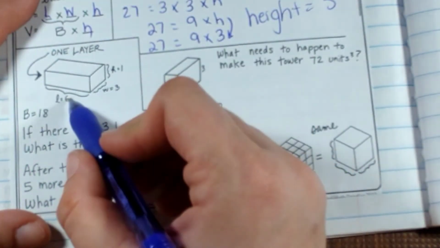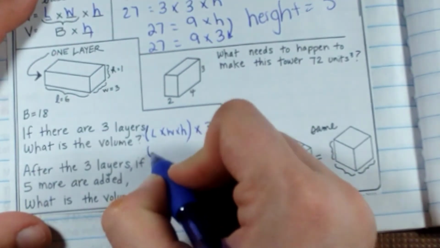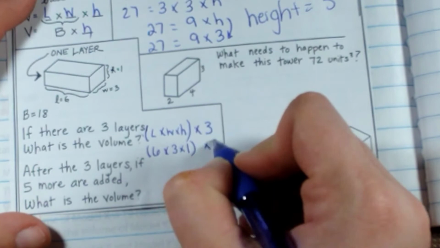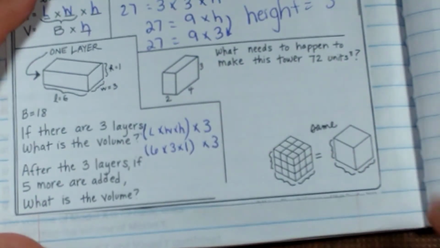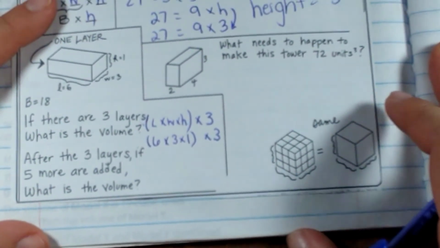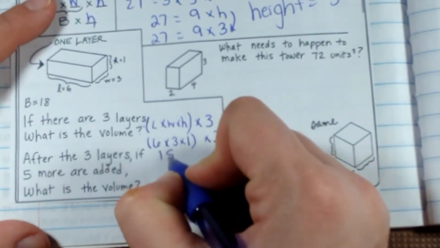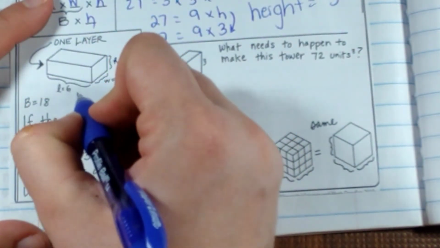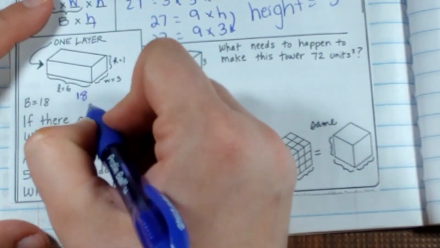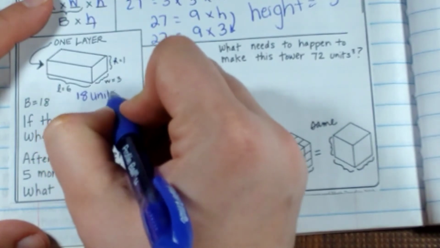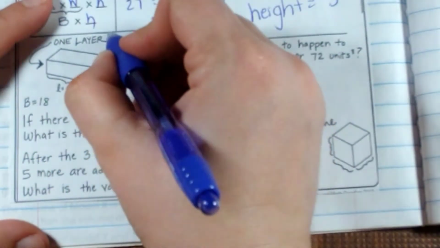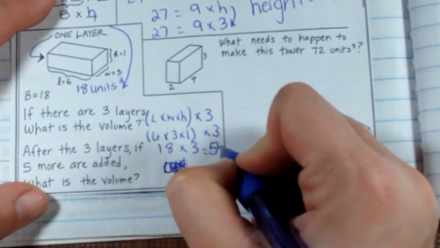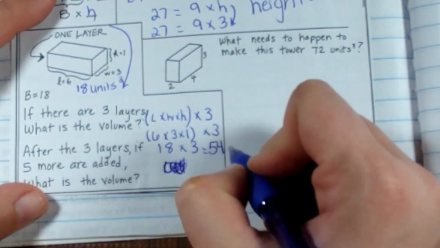So my length times width times height would be 6 times 3 times 1. And then we're going to stack them up on top of each other to be 3. This would be 18 times 3. So one of these is 18 units cubed, which is 1 layer. Okay? So if I have 3, we will have 54 cubic units.